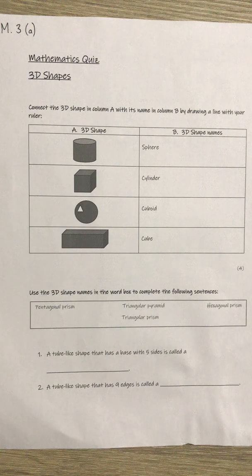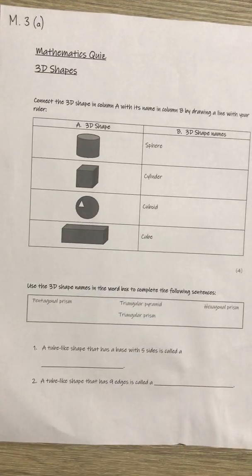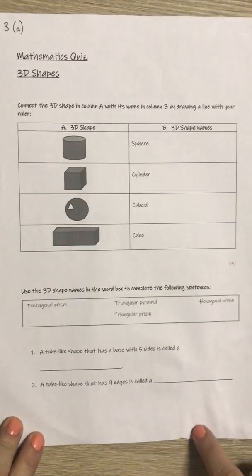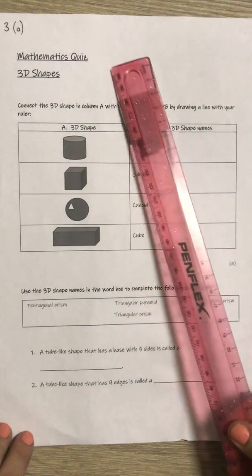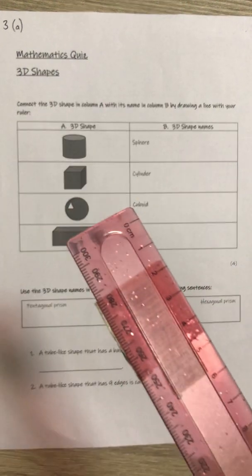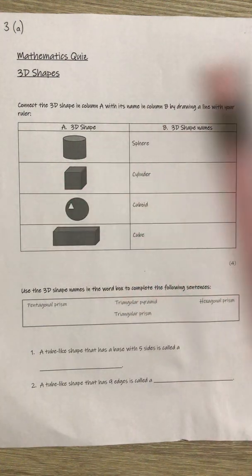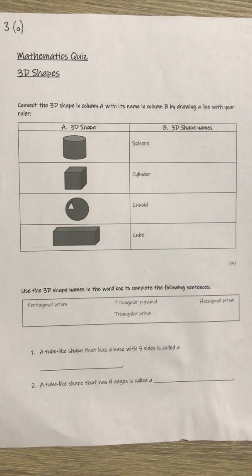Okay, so it says connect the 3D shape in column A with its name in column B by drawing a line with your ruler. I'm not going to go through the entire speech that I did in the grammar quiz. You already heard it. So I want your ruler in front of you and I want you ready to draw those lines.